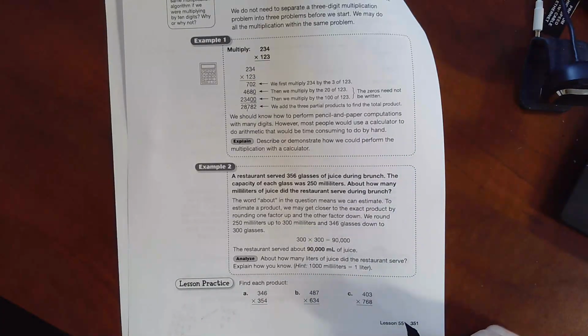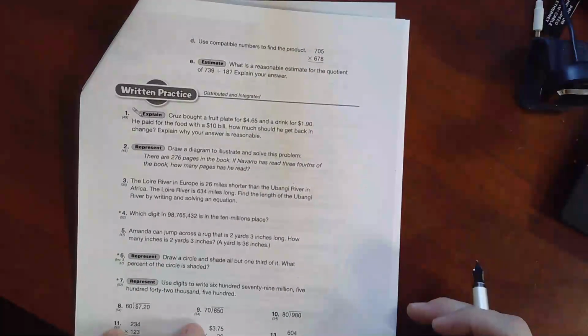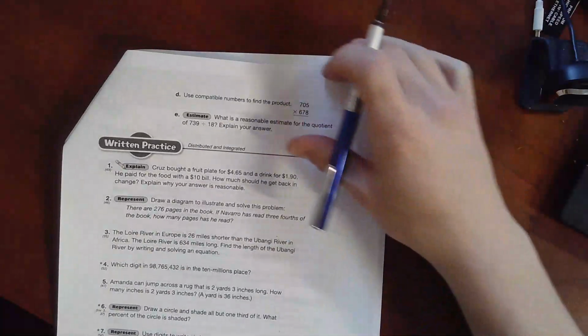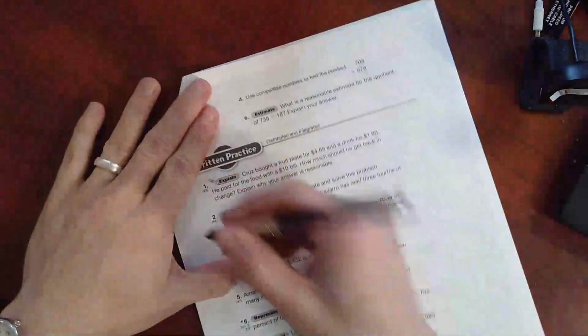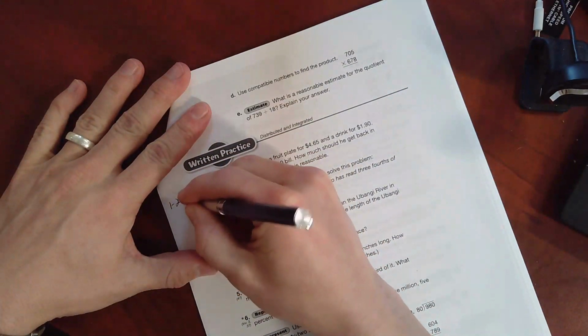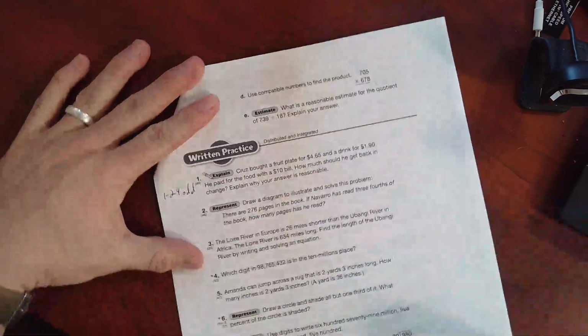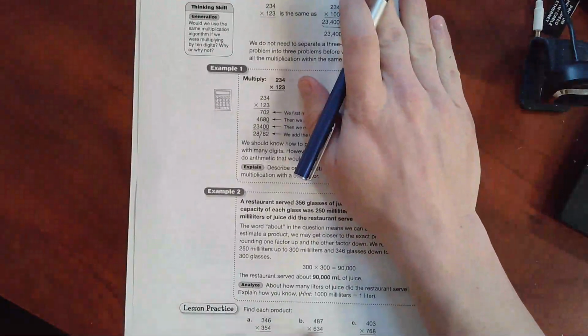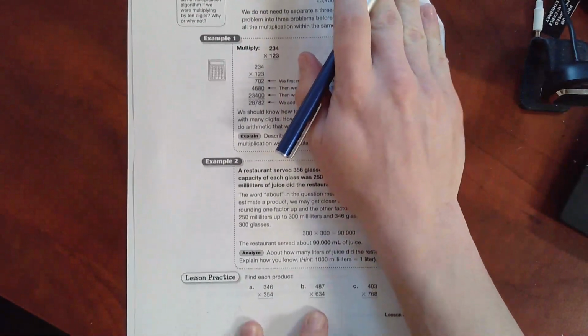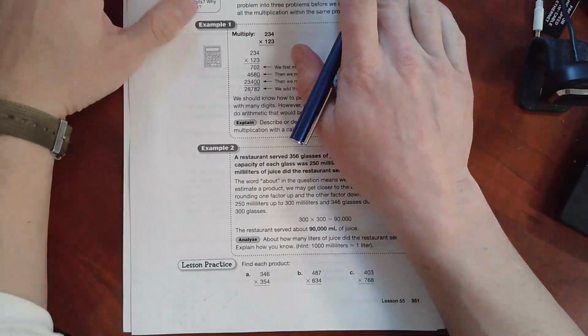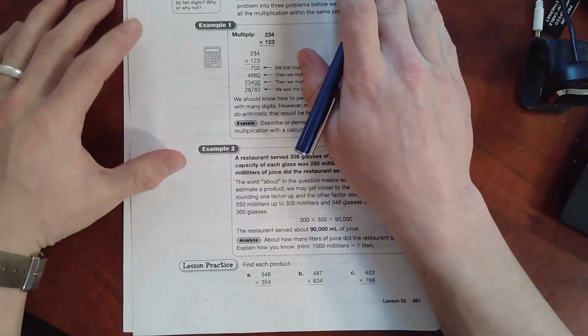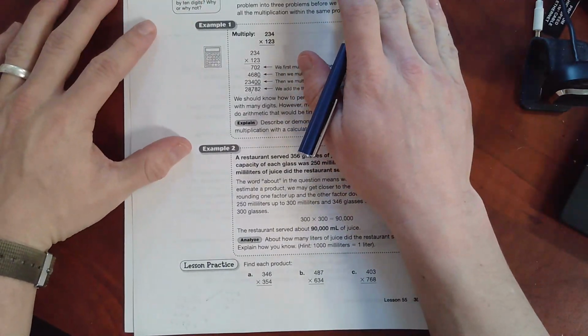I want you guys to go ahead and give it a shot. For the written practice, we'll do 1 through 29 odd. So 1 through 29 odd. If you need help on the lesson practice, then come back here and I will have done it for you as well, or do it with you. But of course I do want you to try and do it on your own first. All right.